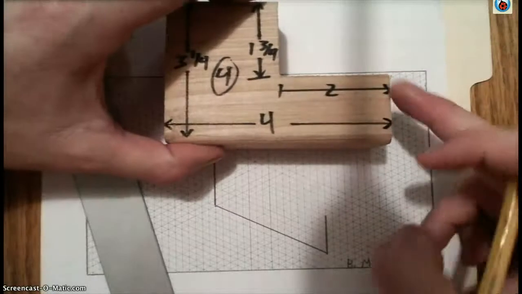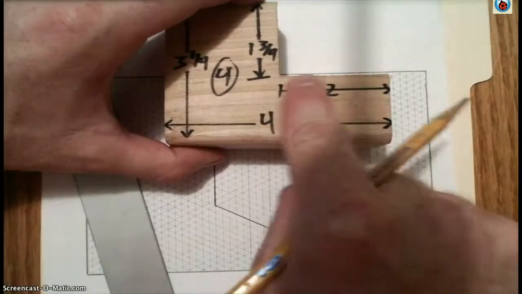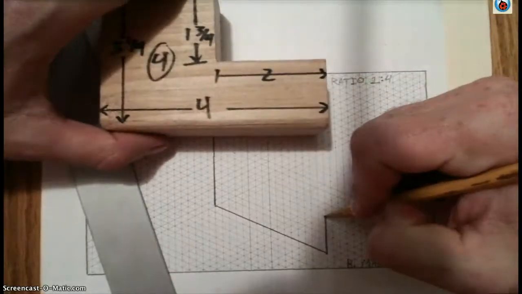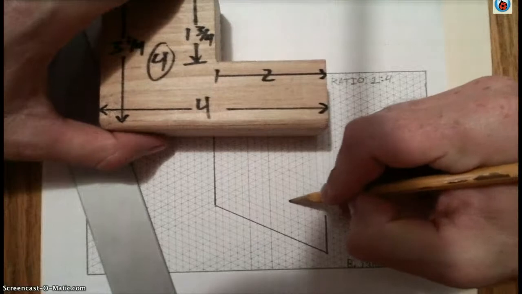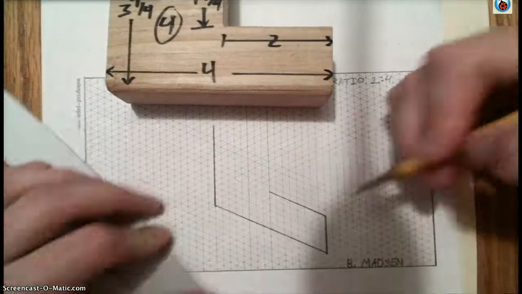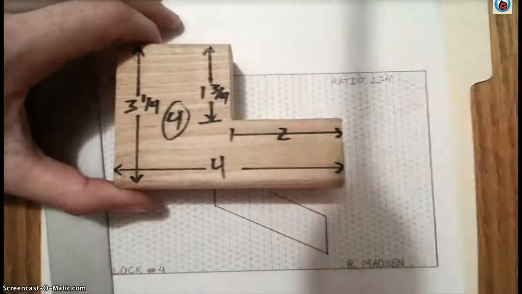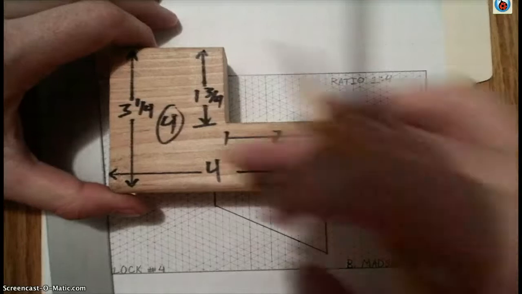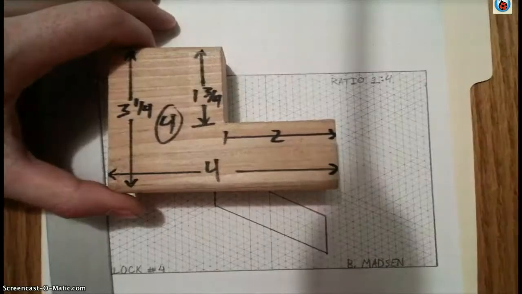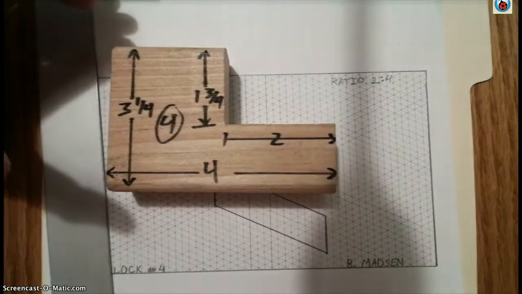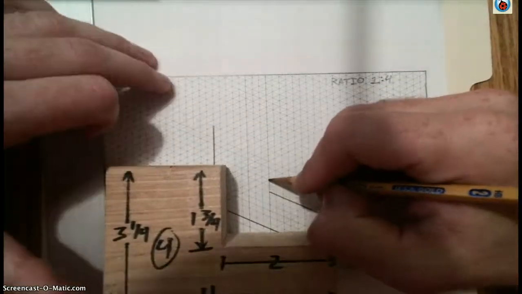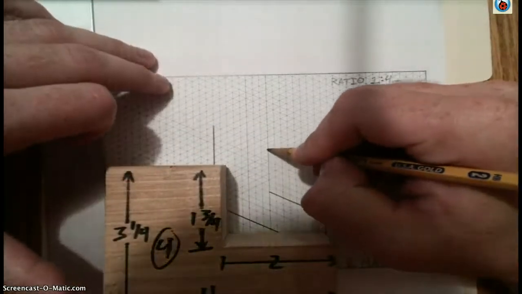So that was that. I need to come in, this is a width, so it's going to go on the x-axis. 2 times 4 is 8. So I'm going to come 1, 2, 3, 4, 5, 6, 7, 8. Draw that in. 1 3/4. I need to come up 1 3/4. Times 4 is going to be 7. So 1, 2, 3, 4, 5, 6, 7.